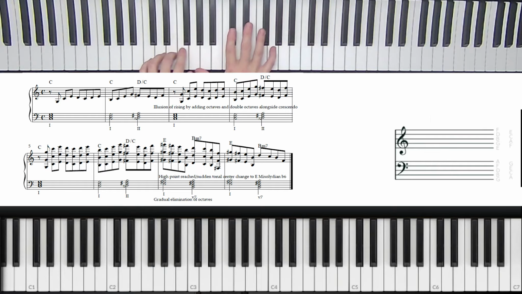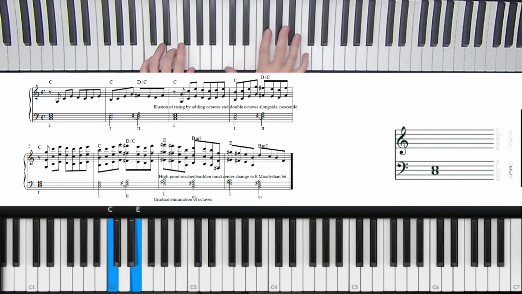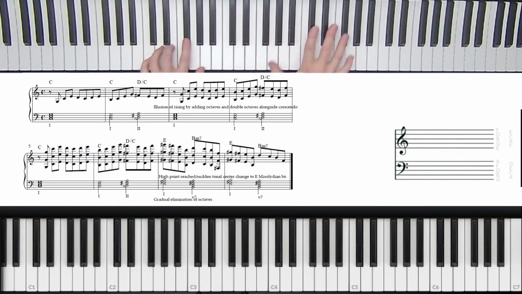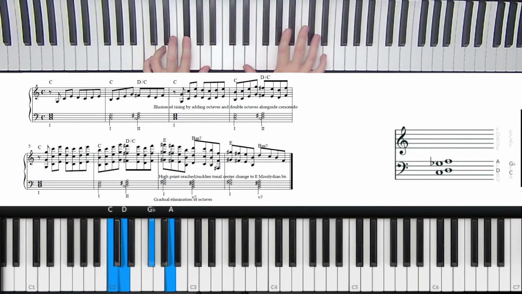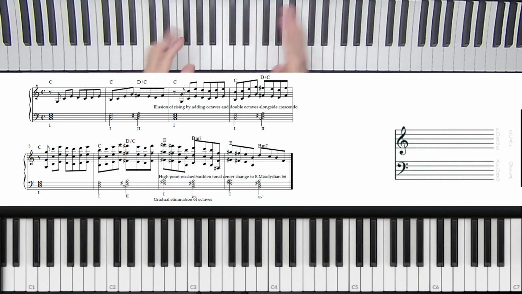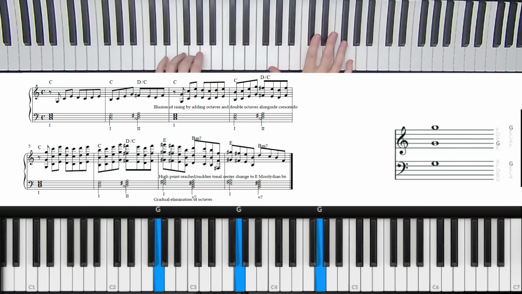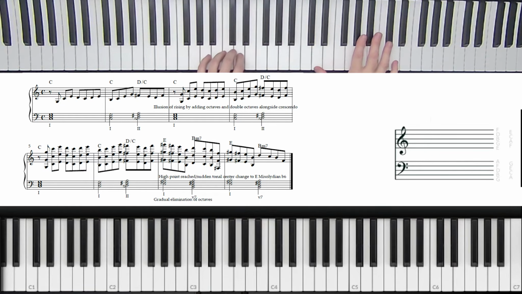And this continues to create the illusion of rise by continuously adding octaves. And then it goes into double octaves. If you don't know what that is, that's an octave and then another octave below that in your melodic lines.